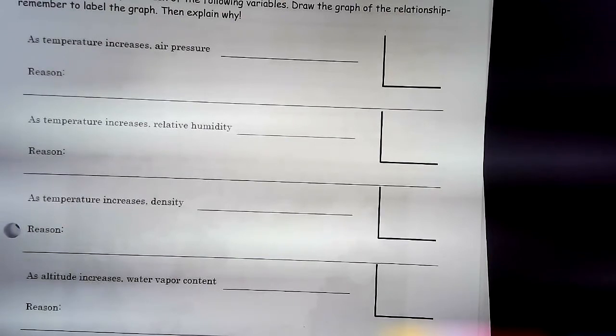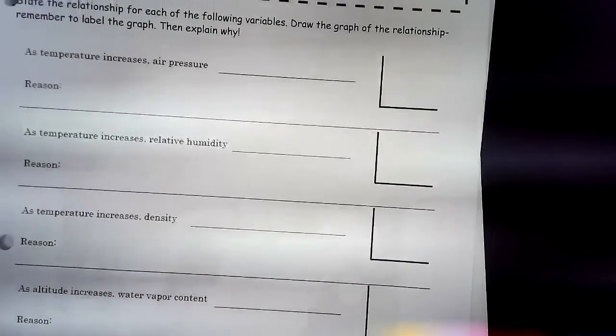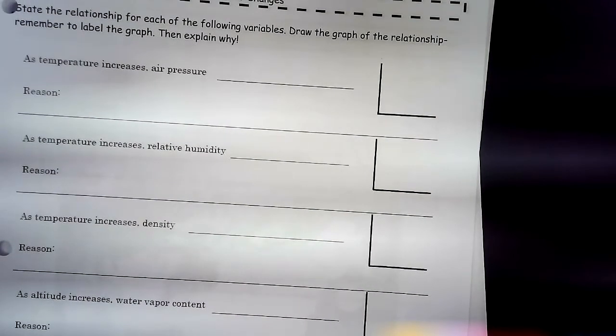So let's do the first one together. So first about the directions, say, state the relationship for each of the following variables, draw the graph of the relationship and label the graph and explain why. So as temperature increases, air pressure, I want to know, does it increase or decrease? So wait, don't say anything out loud. Let's work through this together. Air temperature. So if it increases, we're talking about air temperature getting warmer. What do you guys know about warm air?